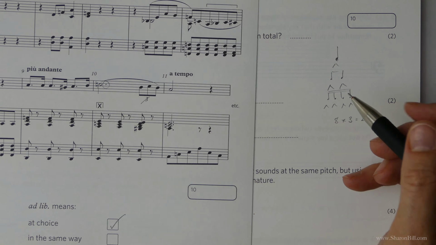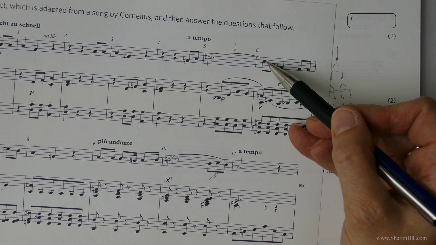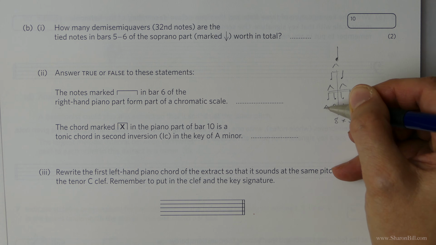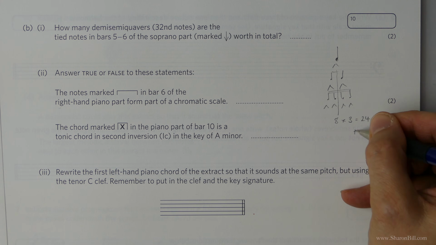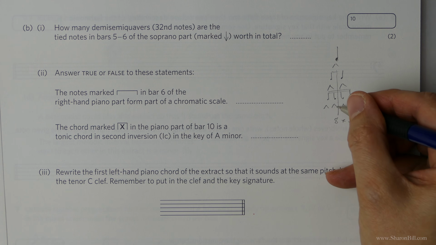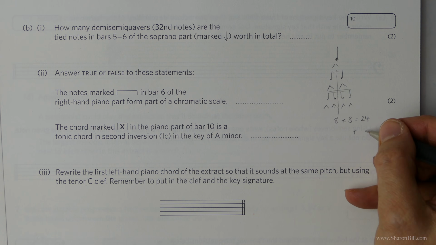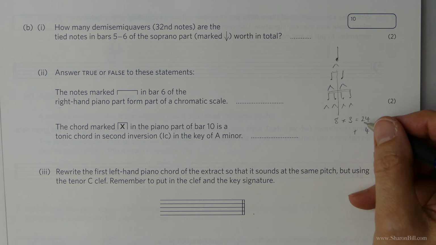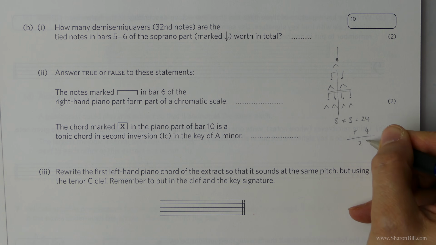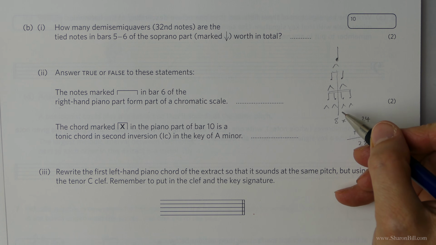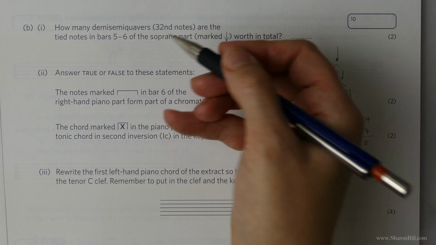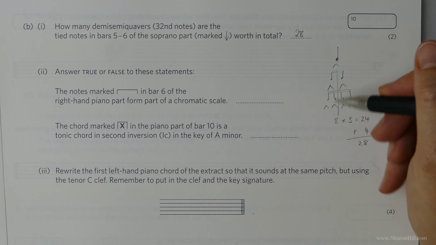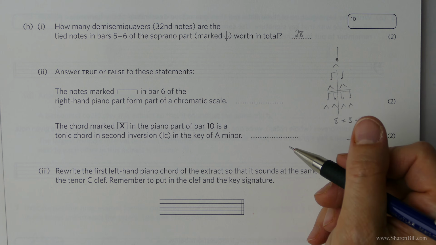And then we have a quaver or an eighth note as well. So we have that much left to add on, which is 4 32nd notes, and so altogether that gives us 28 demi-semis or 32nd notes. So there we go, got that in the end. I just need to visualise that to help me with my maths.